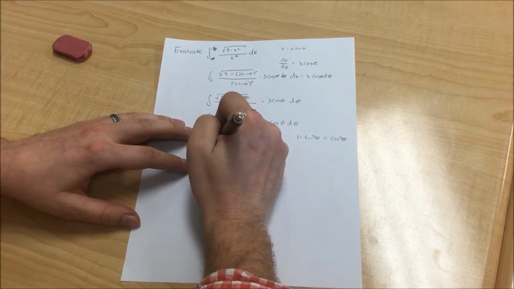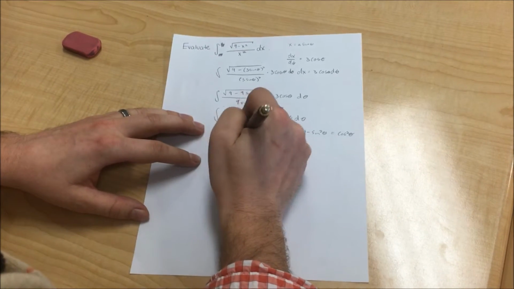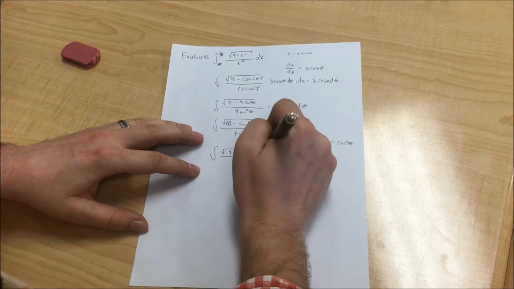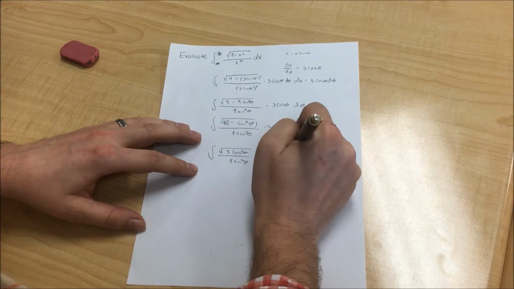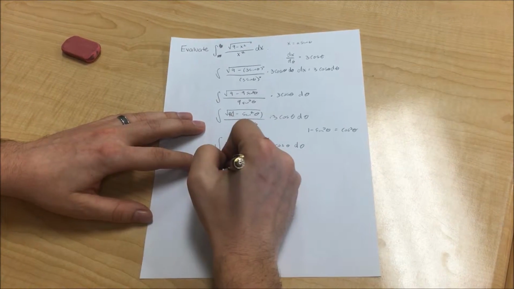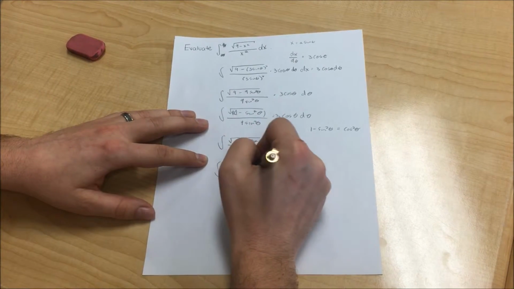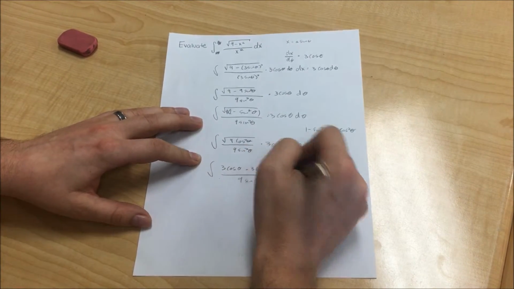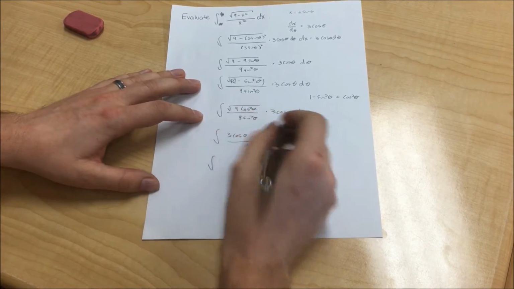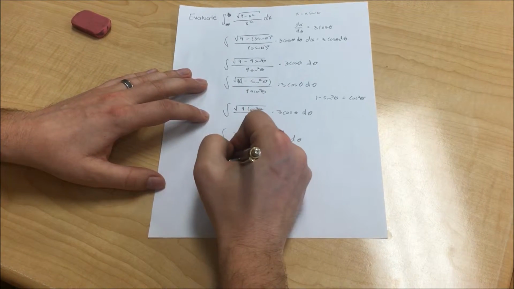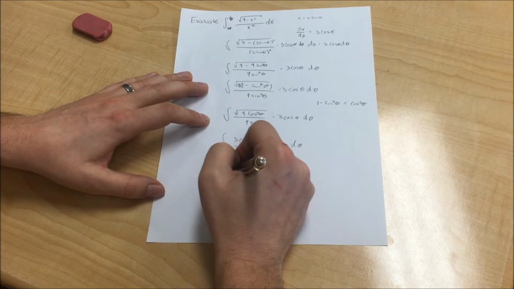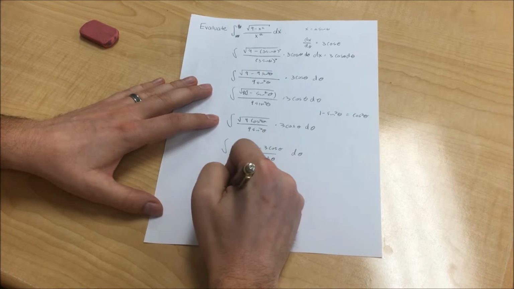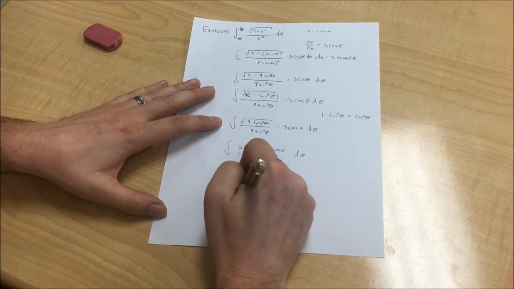So the integral of the square root of 9 cosine squared theta over 9 sine squared theta times 3 cosine theta d theta. Continuing on, 3 cosine theta times 3 cosine theta all over 9 sine squared theta d theta, which means the 3 times 3 is 9, the 9's cancel out, and I will have cosine squared theta over sine squared theta d theta, and this is cotangent squared theta d theta.